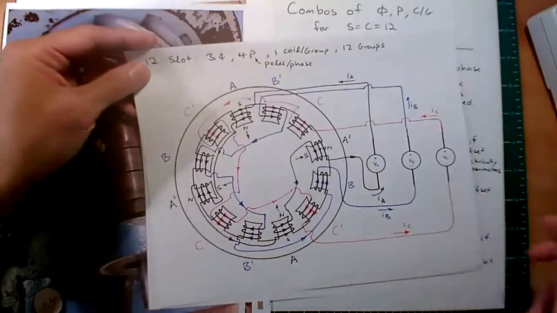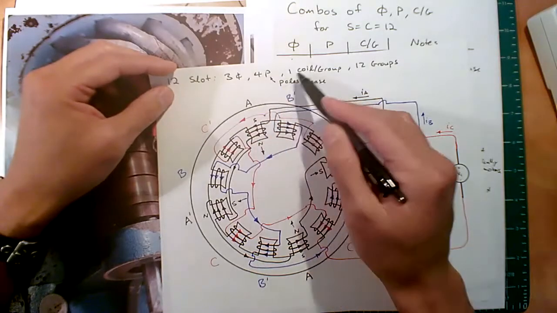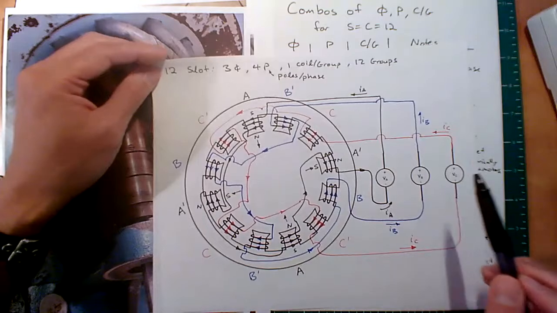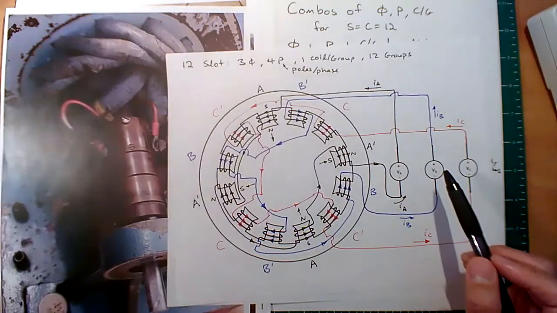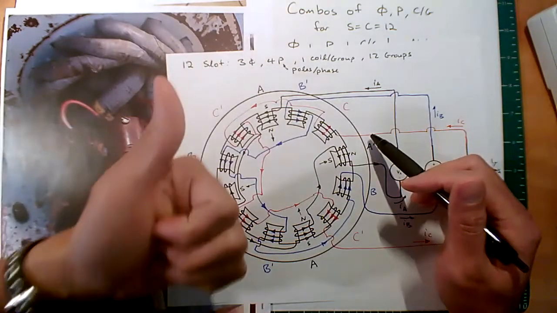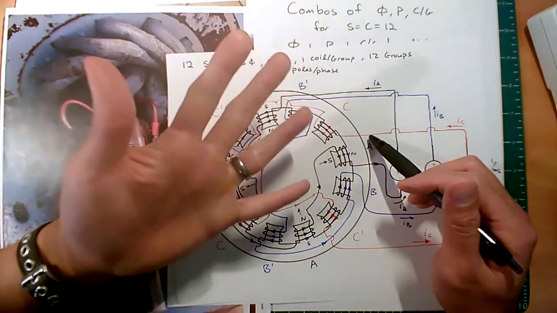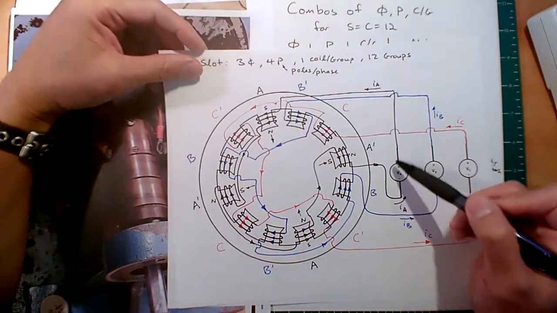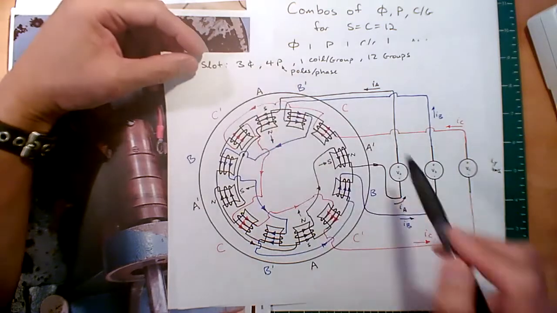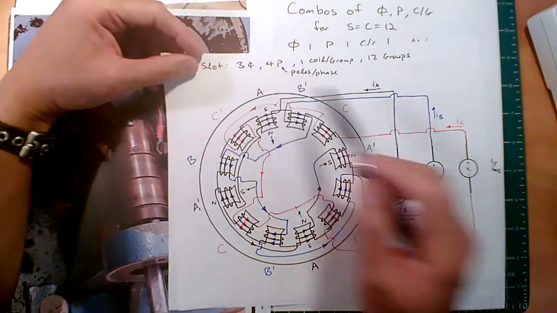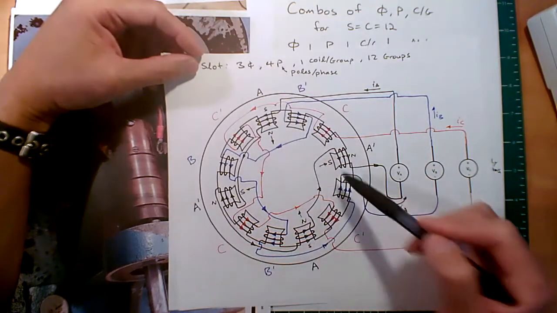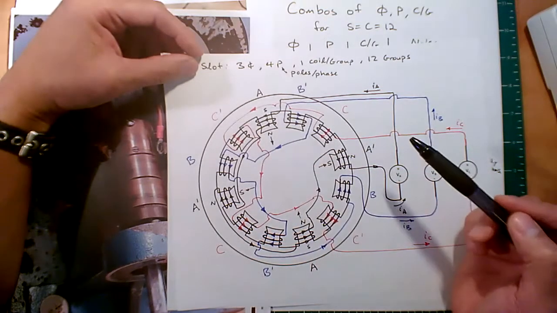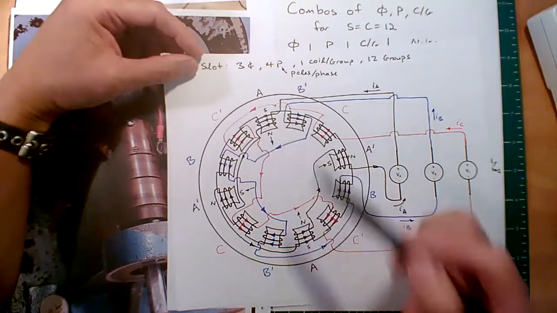Here is a three-phase, four-pole, one coil per group system. Still, it has 12 groups. 12 is nice, right? 12 is actually a really nice number because of all the combinations. You have 1, 2, 3, 4, 6, and 12 that you can evenly divide into 12. Okay, what do we have here? So remember, three-phase, good, 1, 2, 3. Four-pole, A, A prime, A, A prime. B, B prime, B, B prime, C, C prime, C, C prime. So this has 4 poles per phase, right?